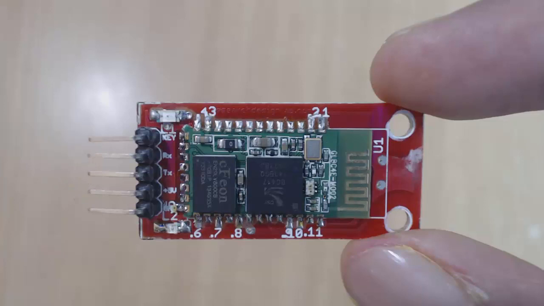We will use the first 4 pins in this tutorial. We will not use the key pin. Key pin is for enabling the command mode. That's a different topic which has many other things and beyond the scope of this tutorial.